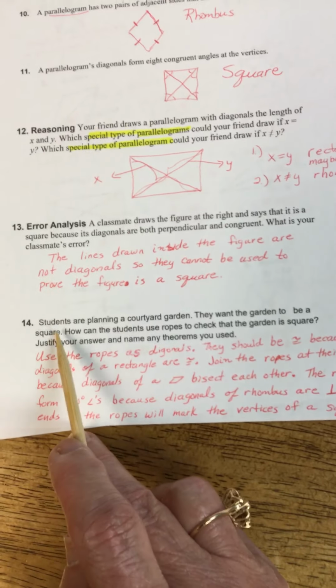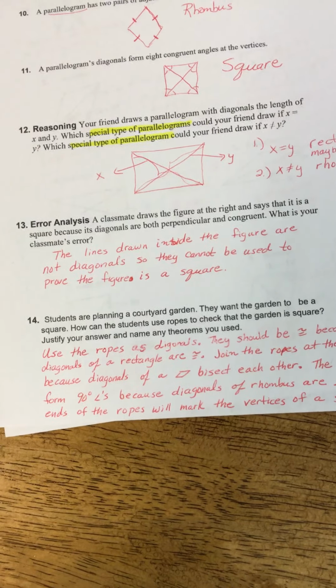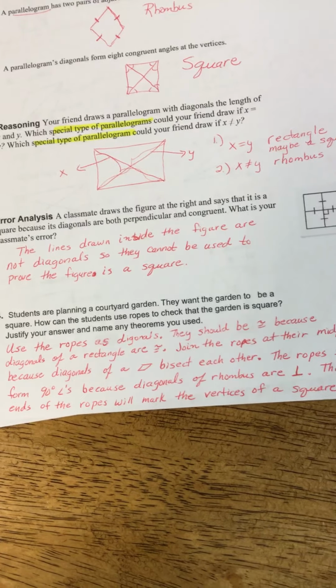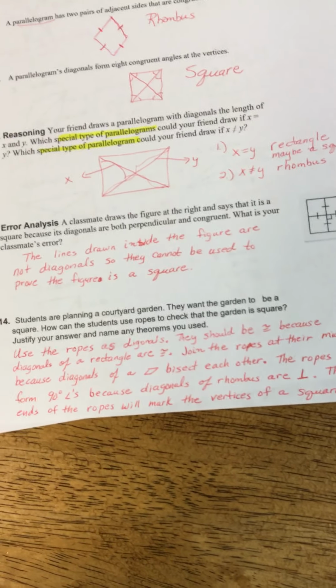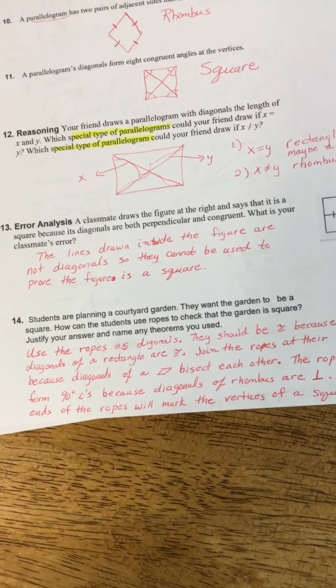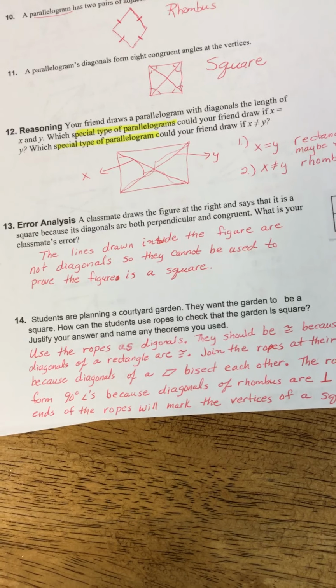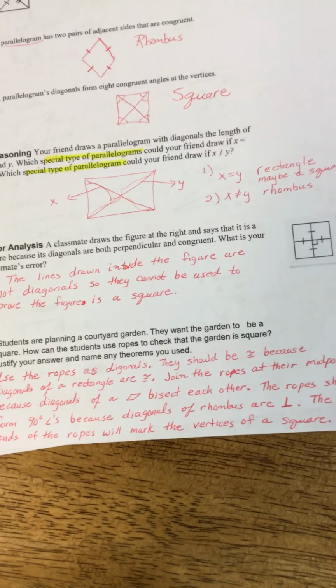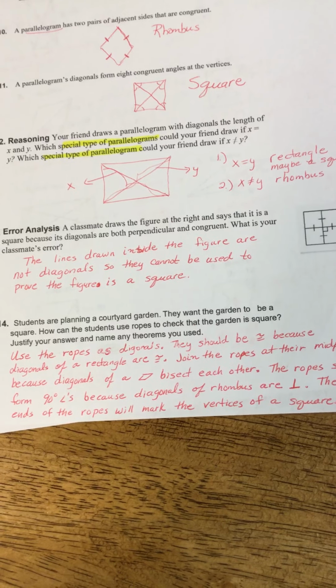So in order to make sure that this shape is also a parallelogram, when I join my ropes, I have to join them at their midpoint. And then the ropes need to make 90-degree angles because the diagonals of a rhombus are perpendicular. So that will make the shape a rhombus.